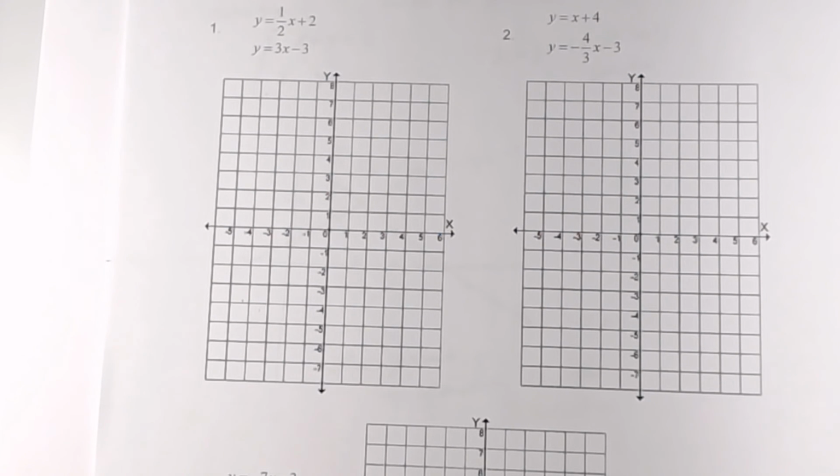Negative 4. So take about 5 minutes, help each other, and graph this. You can use a t-table if you want to. You don't have to use slope-intercept. Is that clear? But those two lines should intersect how many places? One. The place where they intersect is called the solution to the system.